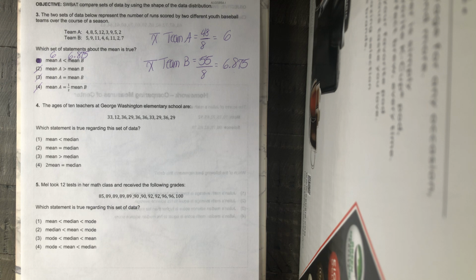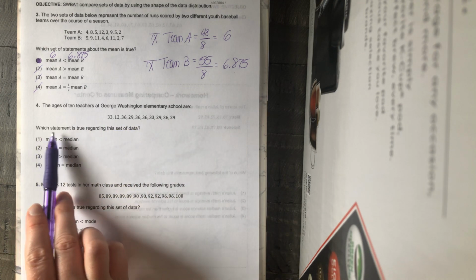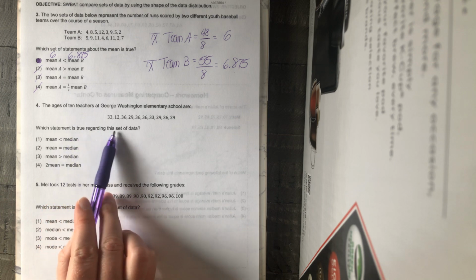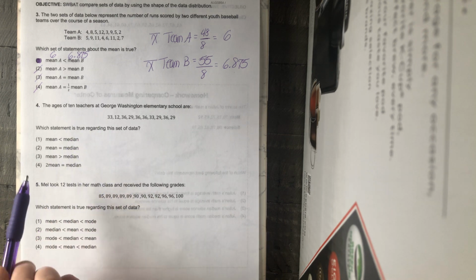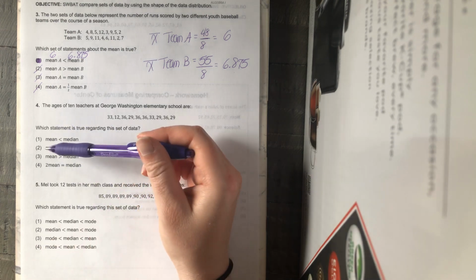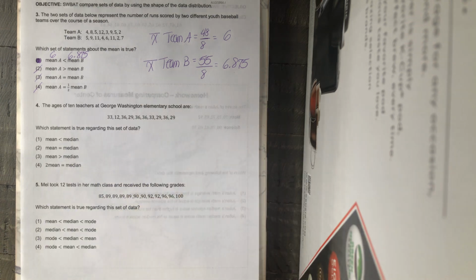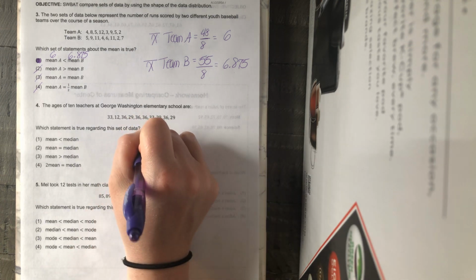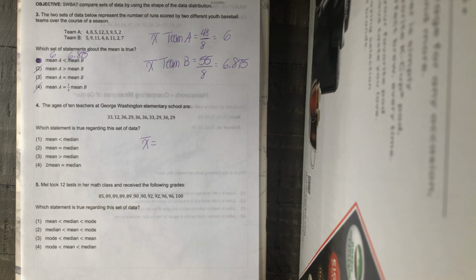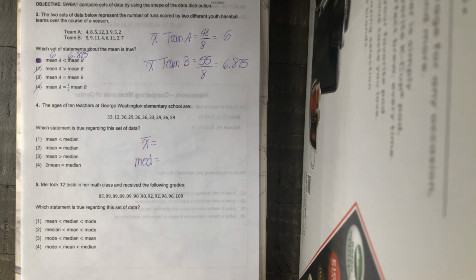If I look at number 4, it says the ages of 10 teachers at George Washington Elementary School are, and here's all of their ages. And then it says which statement is true regarding this information. So again, it's multiple choice, so I'm going to look at my choices to help me. It looks like all I have to find is the mean and the median to find this answer. So again, I know that mean is X bar, and I know that the median is MED on the calculator.